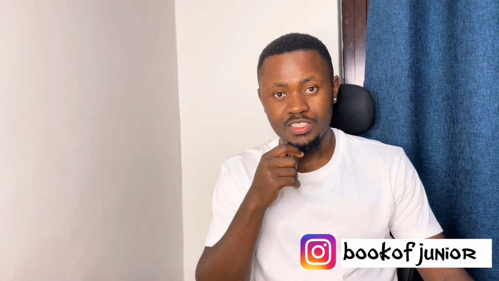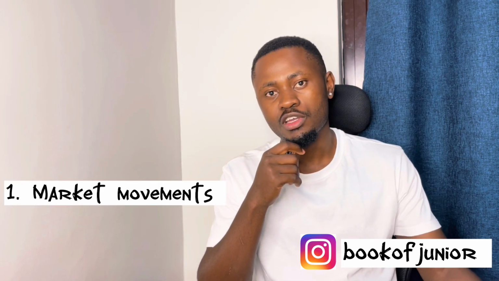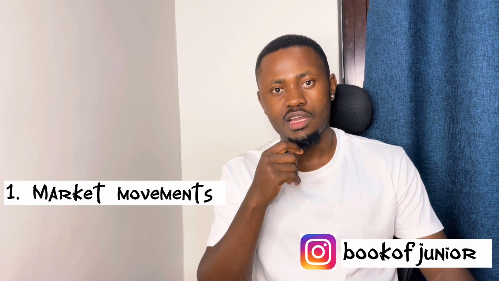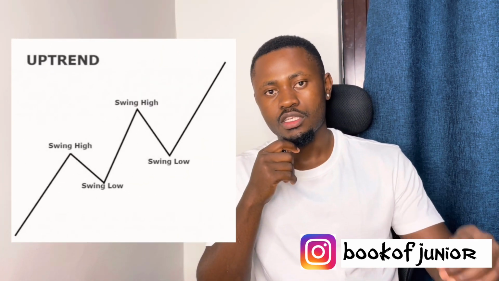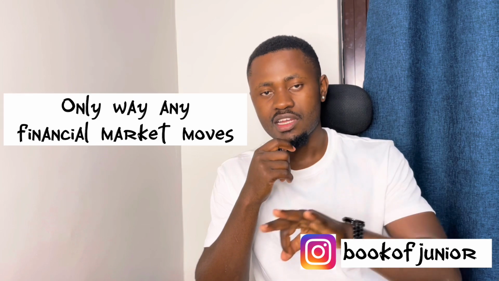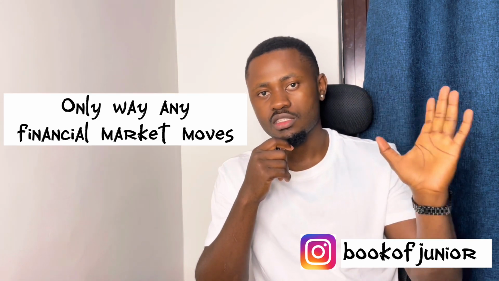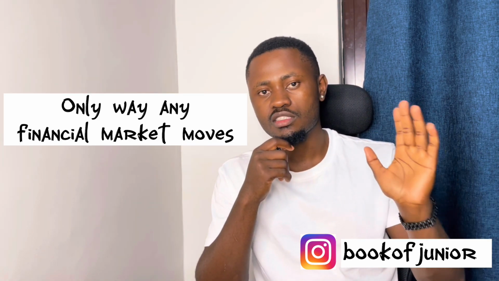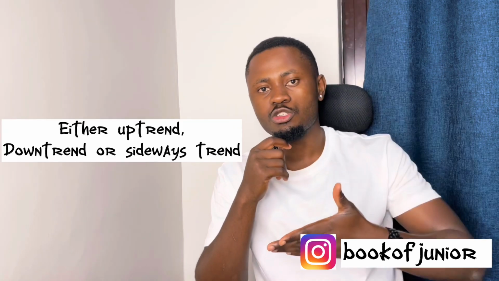So guys, the first thing I learned and applied to my trading is knowing the way this market moves. This Forex market moves in three ways. It moves in an uptrend, it moves in a downtrend, and also sideways. So those are the three ways the market moves. And even crypto, stock markets, any financial market, that's how they move. Either in an uptrend, downtrend, or ranging.